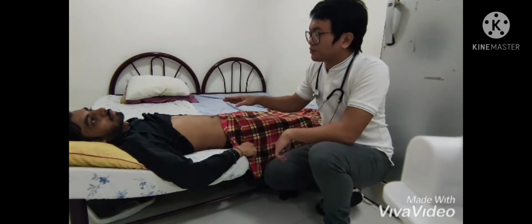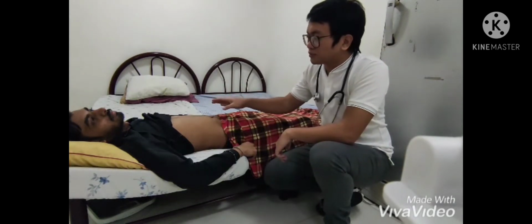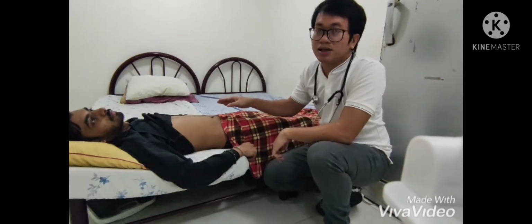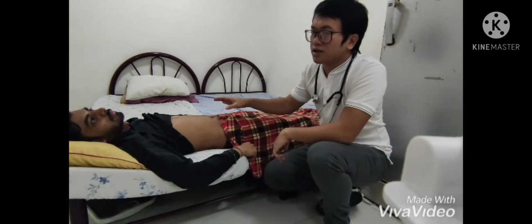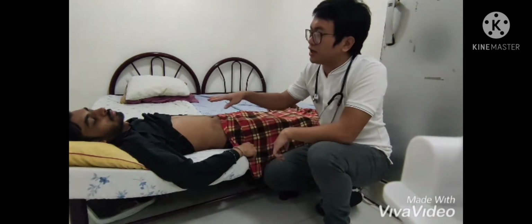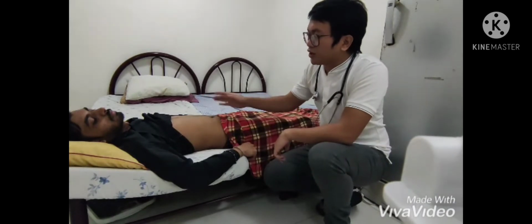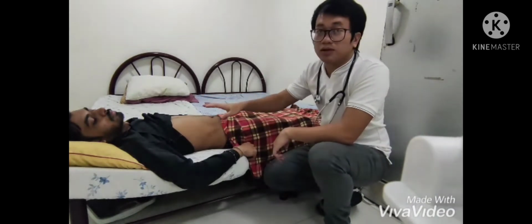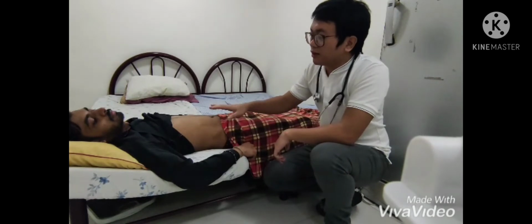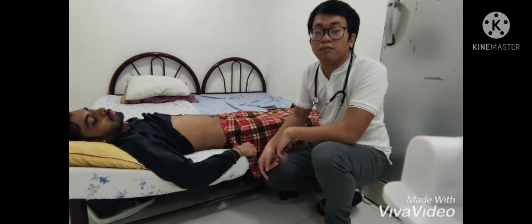In the contour you can also see peristalsis, especially in skinny patients, and also pulsations, especially in the gastric area. For him, I think it's normal because I can't see any abnormalities. After you inspect, let's proceed to the auscultation.